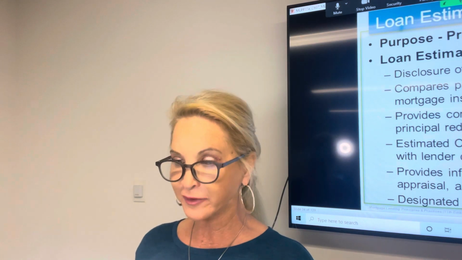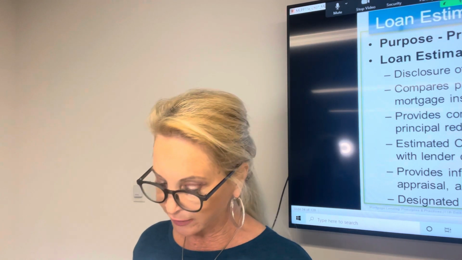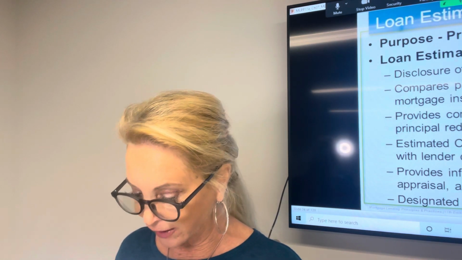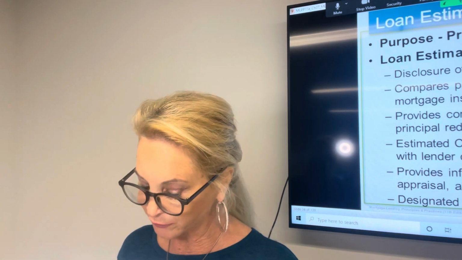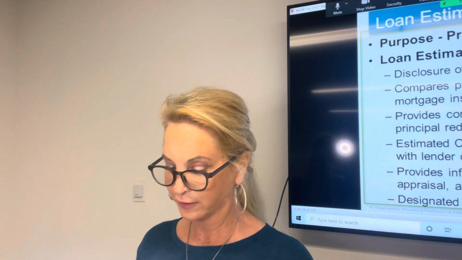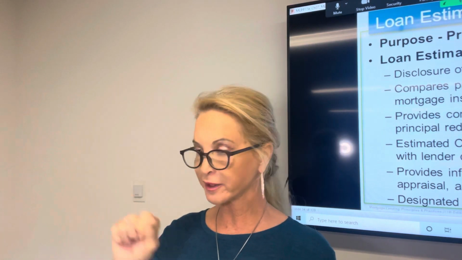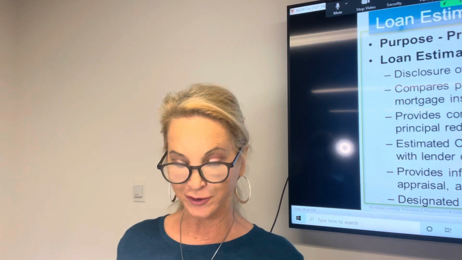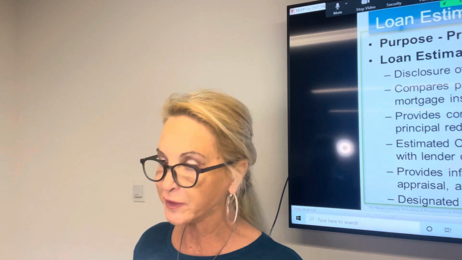If you're a buyer and you're wondering why your loan estimate is different from your closing statement, match these fees up. They cannot change. The next section down, section B, services you cannot shop for. Circle the word cannot, because if your client cannot shop for them, you cannot change them. So these fees cannot change.